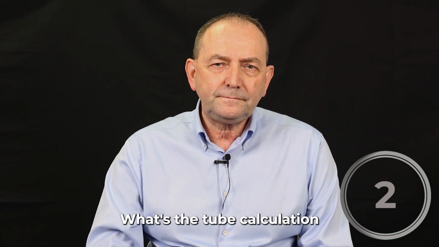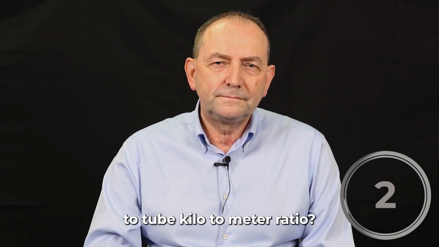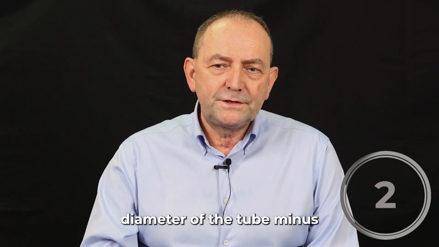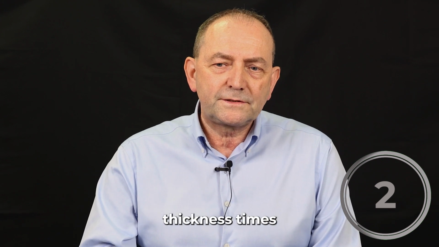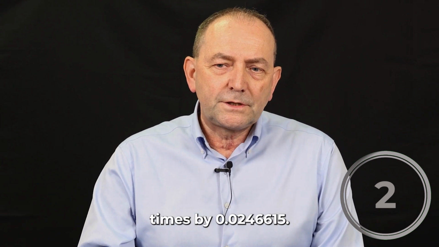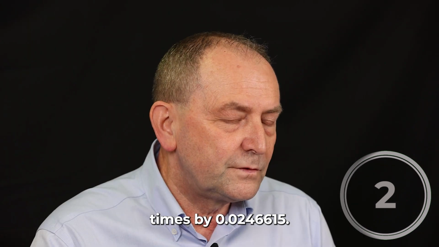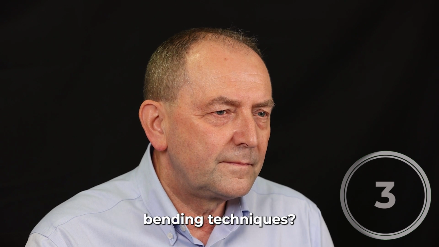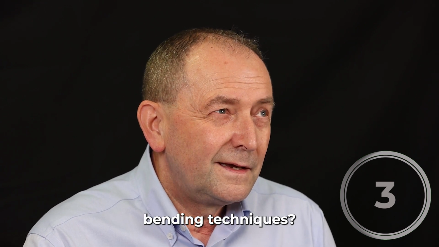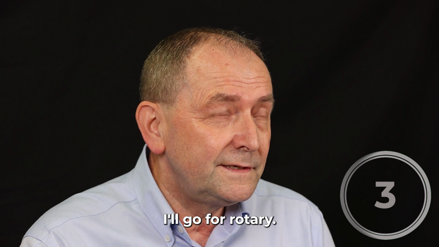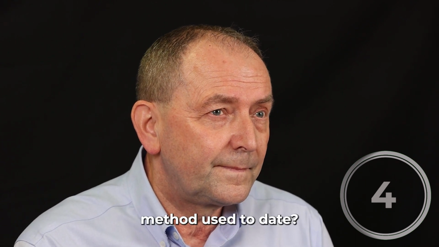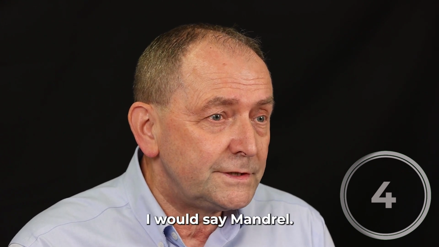What's the tube calculation to tube kilo to metre ratio? That would be the outside diameter of the tube minus the wall thickness, times the wall thickness, times by 0.246615. Correct. Name one of the types of tube bending techniques. I'll go for rotary. Correct. What's the most popular tube bending method used to date? For accuracy, I would say mandrel.